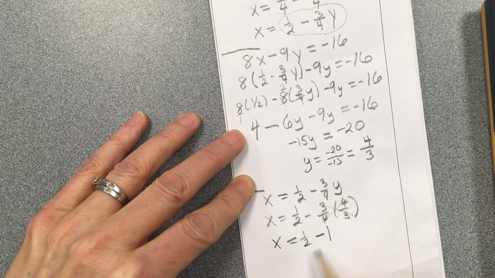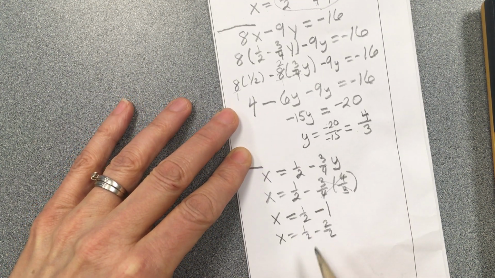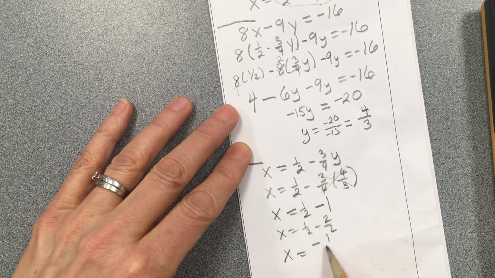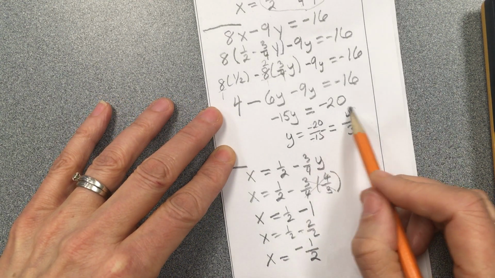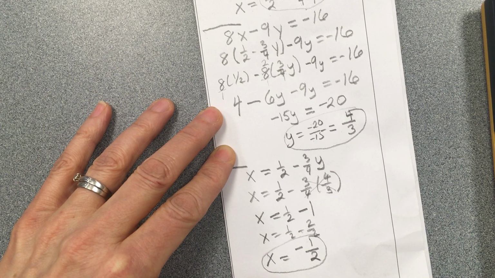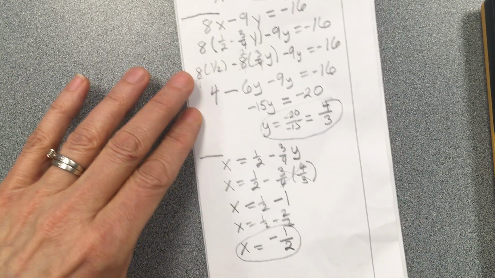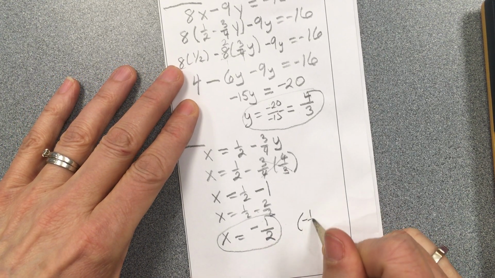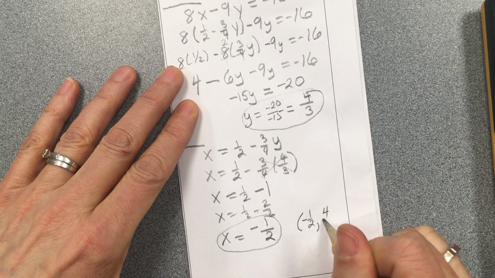1/2 minus 1 is the same thing as 1/2 minus 2/2, which is a negative 1/2. So we get 1 minus 2 being negative 1, and still a denominator of 2. So we have a y value of 4/3 and an x value of negative 1/2. If you're asked to put this as an ordered pair, that means coordinates of a point, which should be parentheses, the x value, negative 1/2, comma, the y value, 4/3.